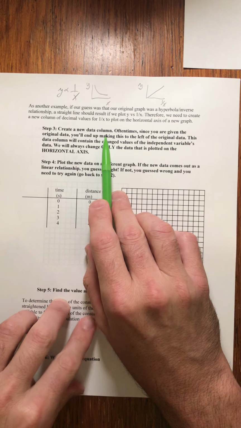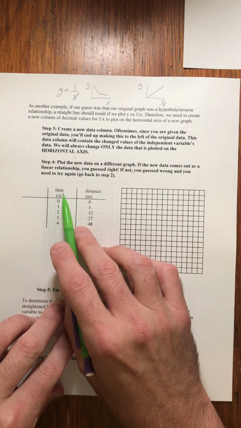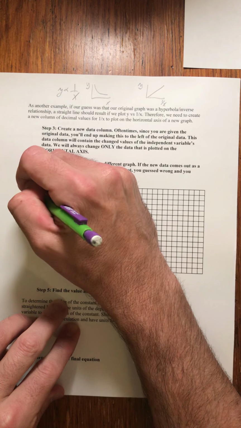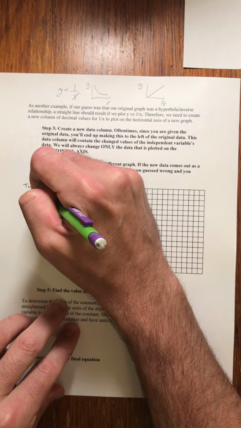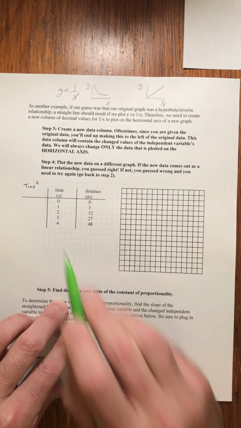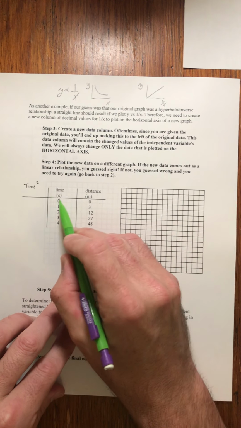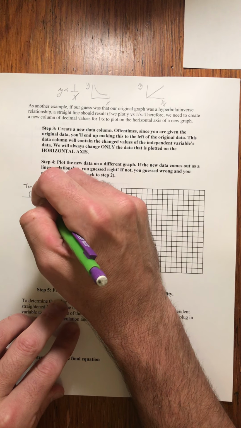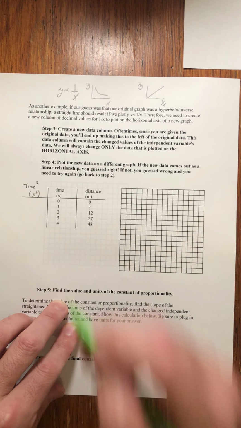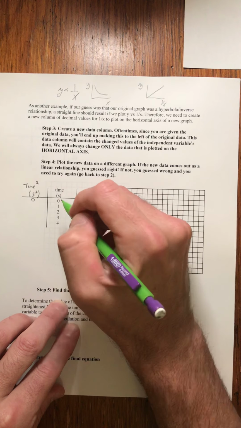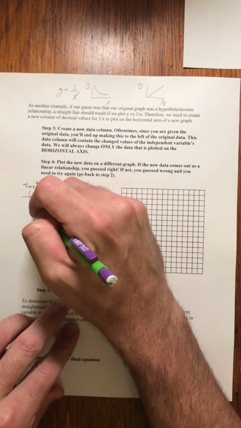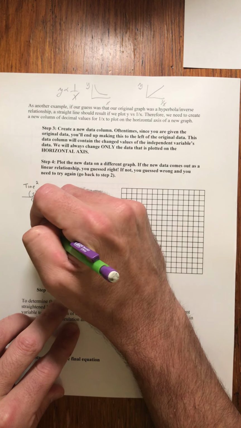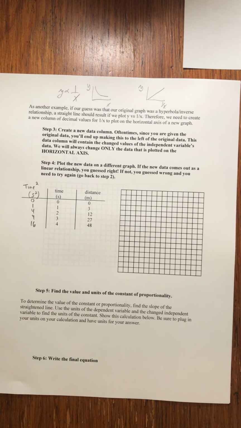We're going to create a new data column. From our previous example, since we know distance is directly proportional to time squared, the data column is going to be called time squared. Now, what is time squared going to be measured in? Well, time was measured in seconds, so time squared is measured in seconds squared. So I'm going to take all my time data and square it. 0 squared is 0, 1 squared is 1, 2 squared is 4, 3 squared is 9, 4 squared is 16. If you can't tell, I kind of cooked the data.